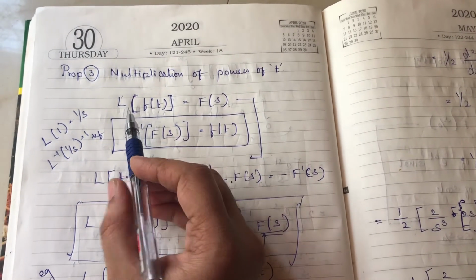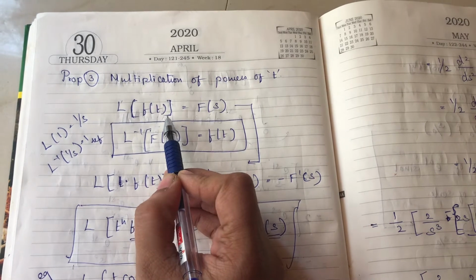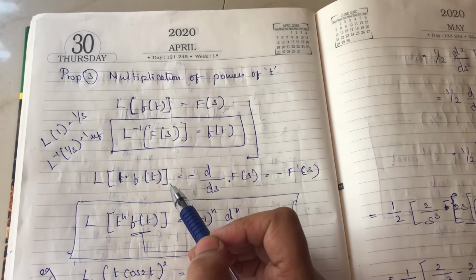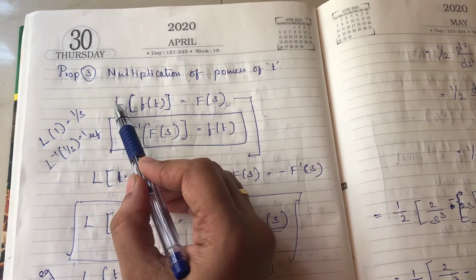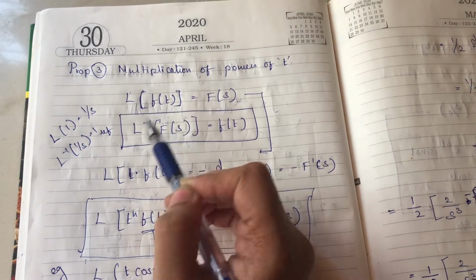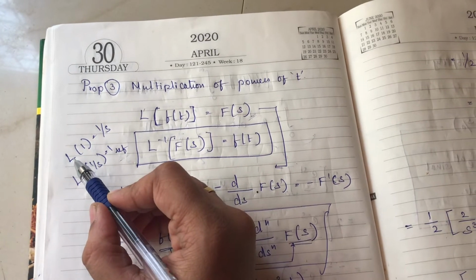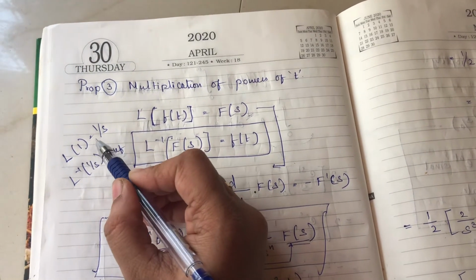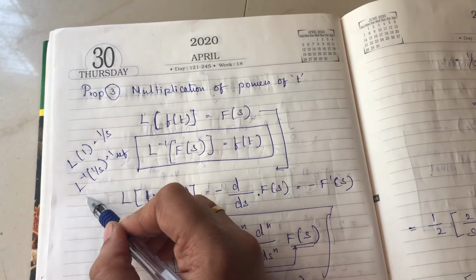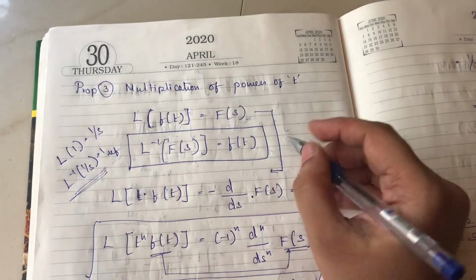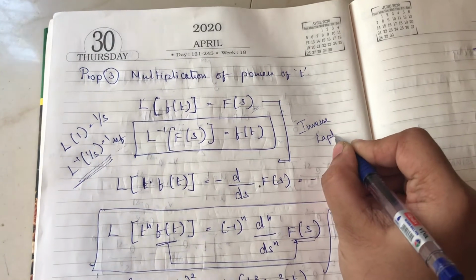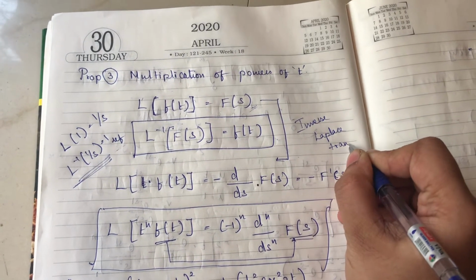Okay, so we know that L of f of t is what? F of s. This is the basic equation. So if I take L inverse of F of s, I will get f of t, right? This is for your reference. Like if I say L of 1 is equal to 1 by s, I can say L inverse of 1 by s is equal to 1. This is for your inverse, because it may be asked in the inverse Laplace transform.